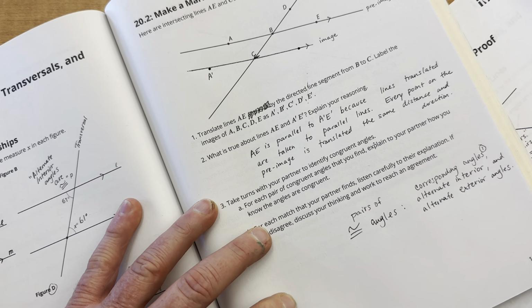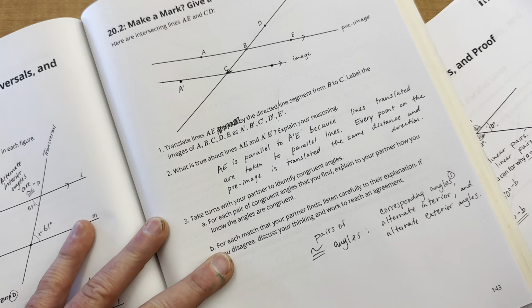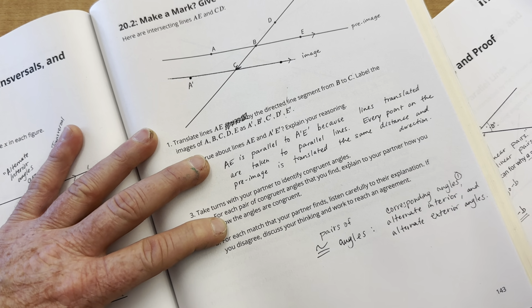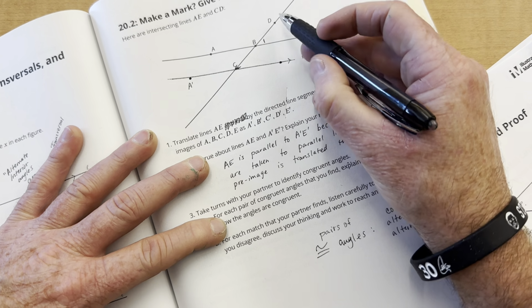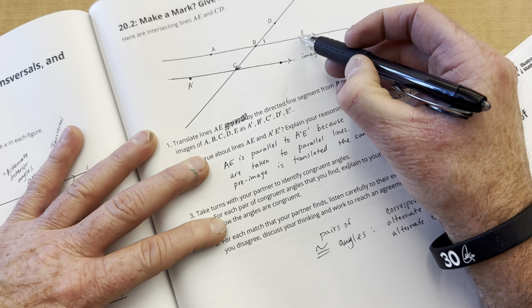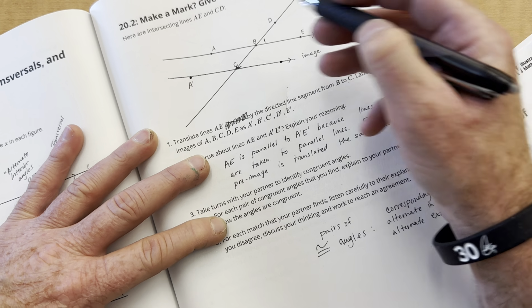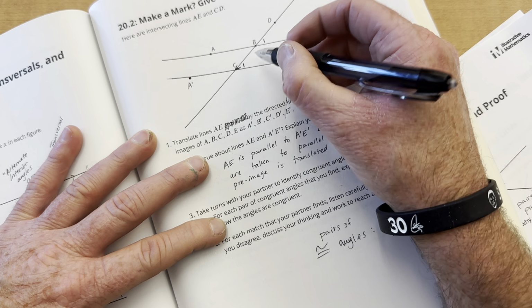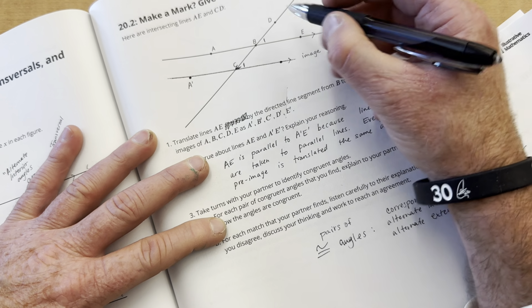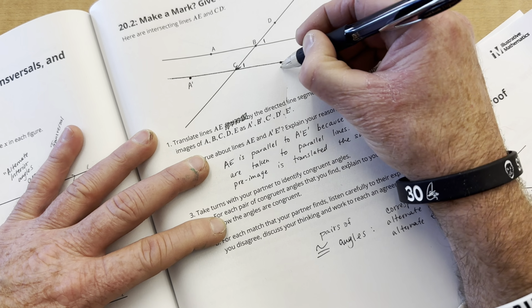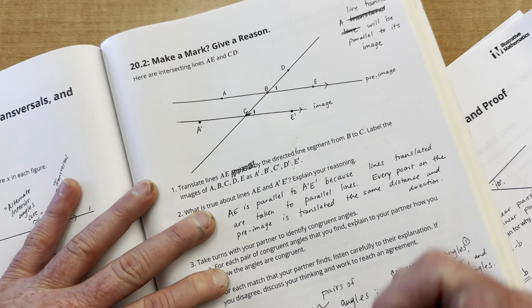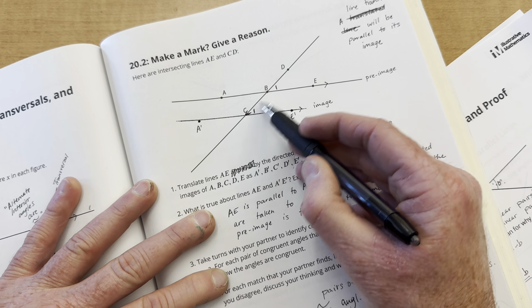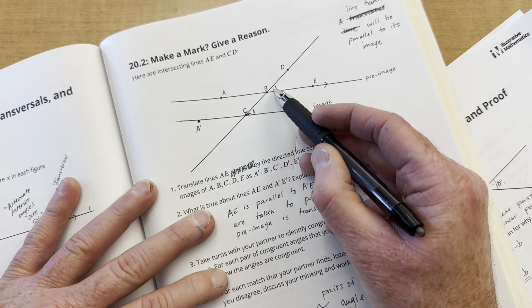Let's just go ahead and label corresponding angles 1. Angle DBE is corresponding to angle BCE prime. Those are two corresponding angles.